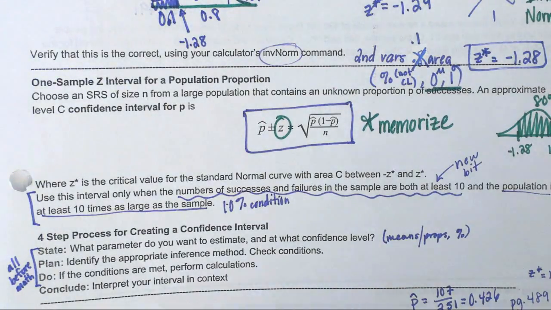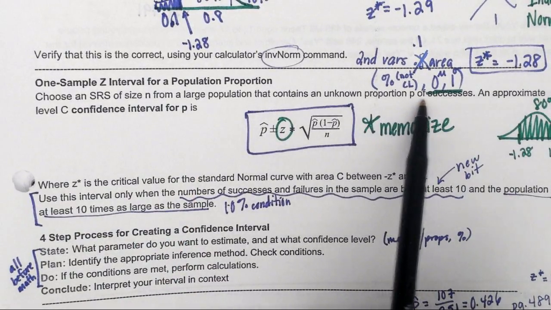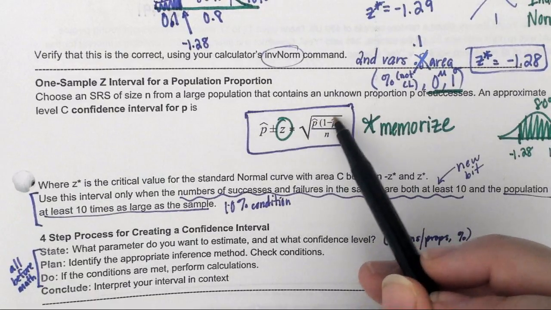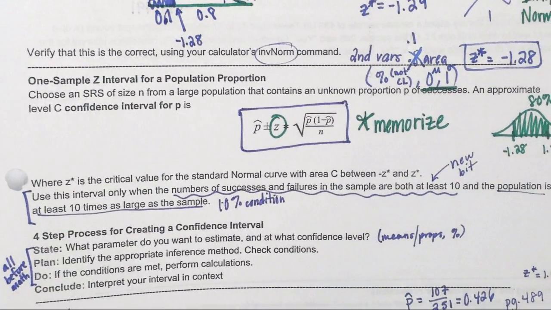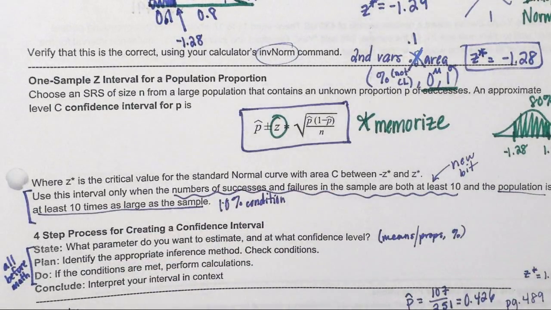We can choose a simple random sample of size n from a large population that contains an unknown proportion of p successes. We don't know p, hence why we're using p hats in our formula. We're told some confidence interval, like 90%, 95%, 80%, told to some number. Again, the most popular is 95, but they'll give it to you if they want it to. Yes, so 0.025, right? Yes.